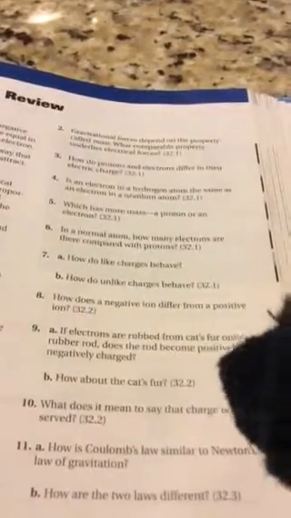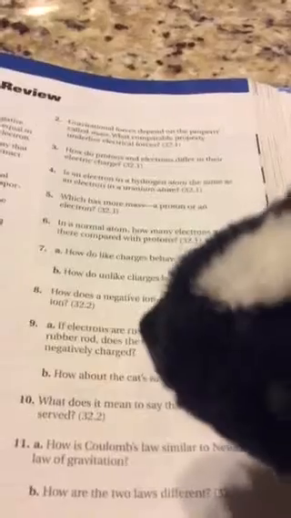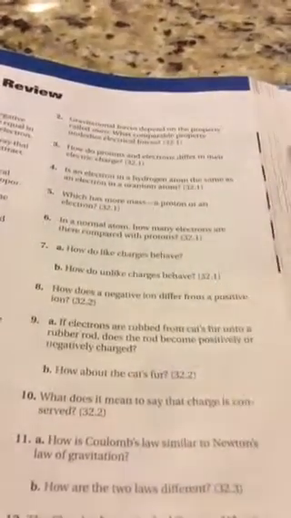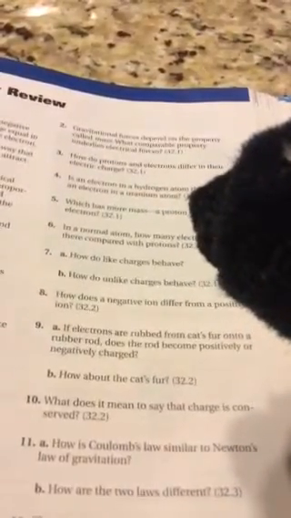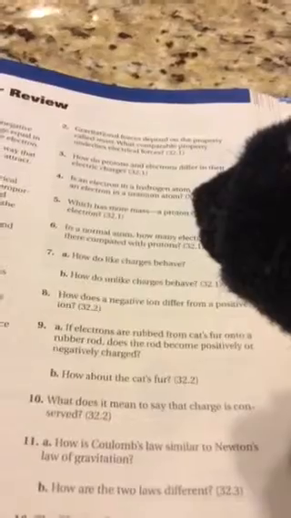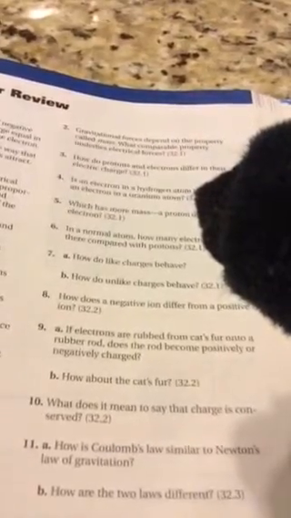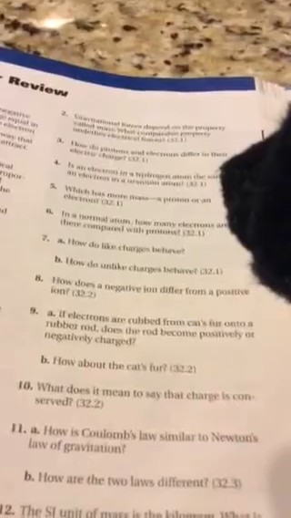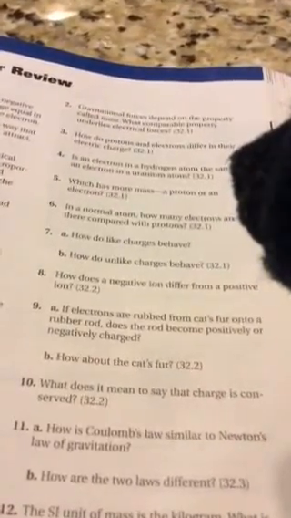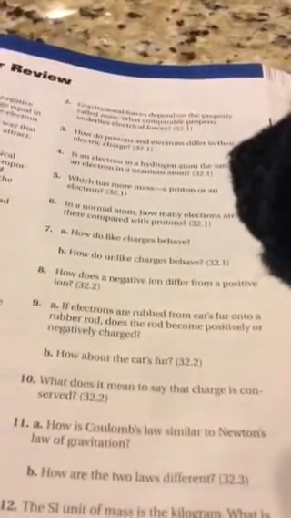If electrons are rubbed from a cat's fur onto a rubber rod, does the rod become positively or negatively charged? Well, if the electrons are going from the cat's fur onto the rod, the rod is becoming negative because it has extra negative charges. What about the cat's fur? Well, the cat's fur would have to, in turn, become positive. If the rod is becoming negative, the fur would have to become positive.